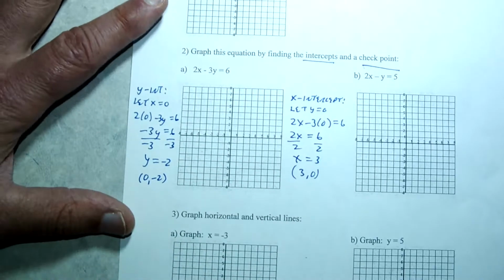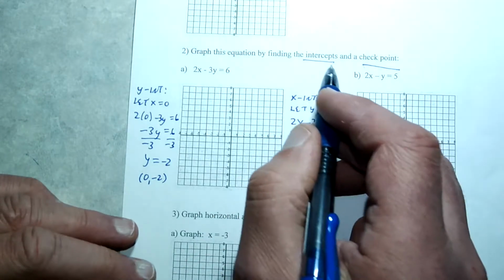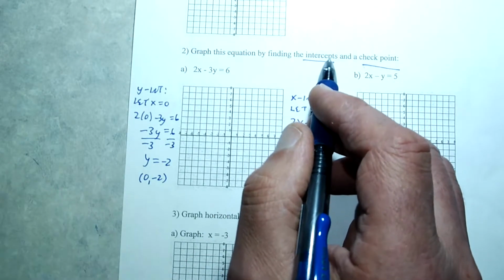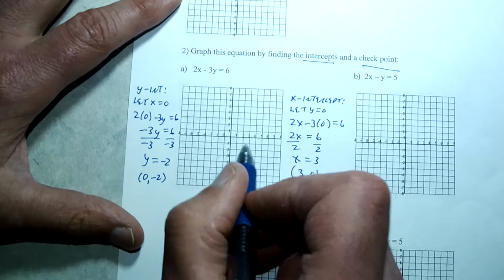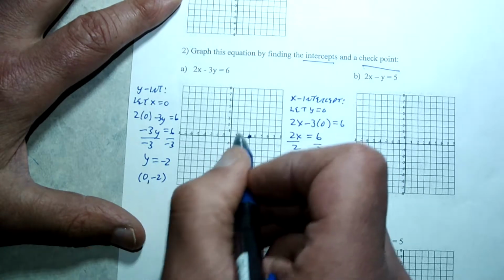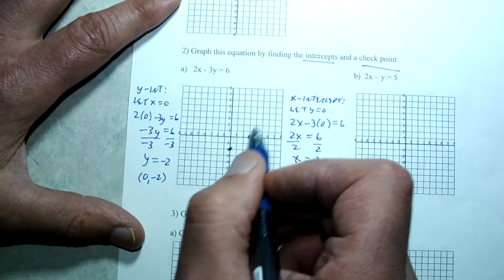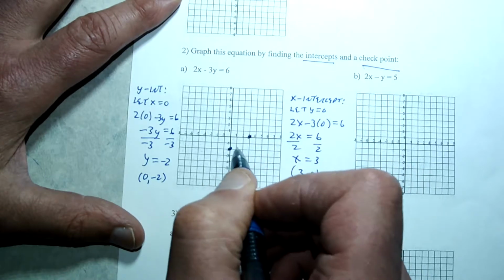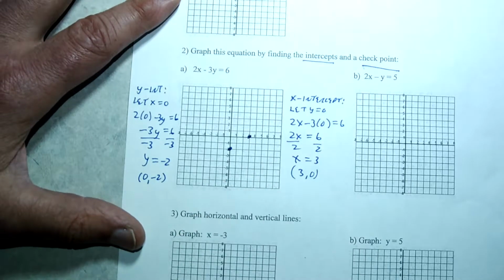Now that's 2 points I have, 2 solutions, and they're specific ones called intercepts. That's what's unique about this section 3.2, graphing by intercepts. So I could put (3, 0) here and (0, -2) here, and I could draw this line, but I want to make sure I didn't make any mistakes, and that is where the checkpoint comes in.